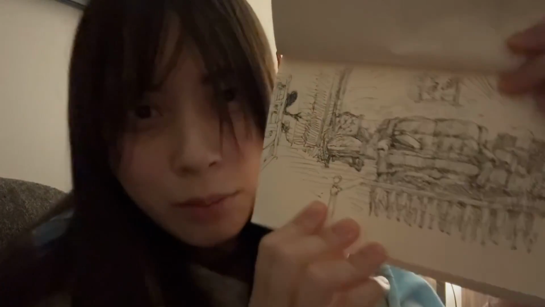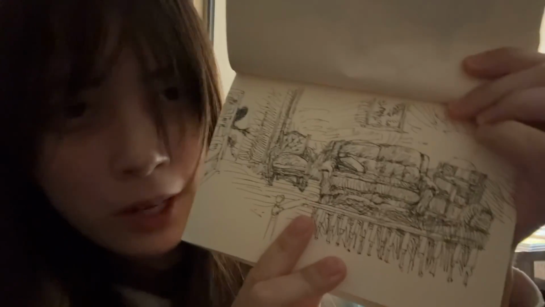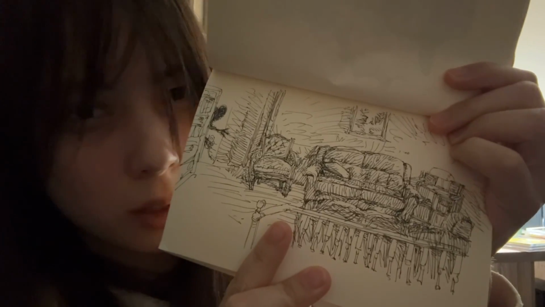So this is the final artwork I came up with. You can see it's pretty scratchy. It's a little bit, wait.